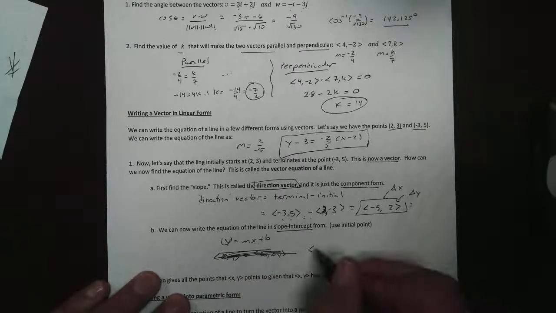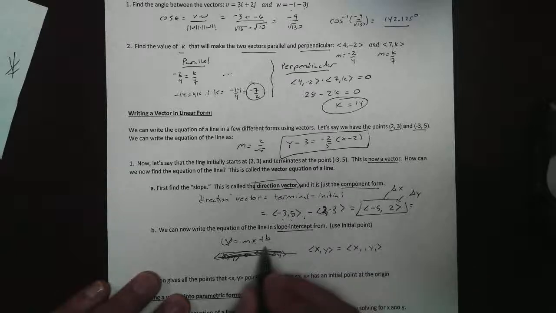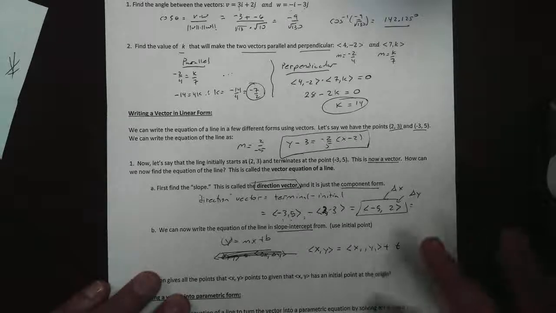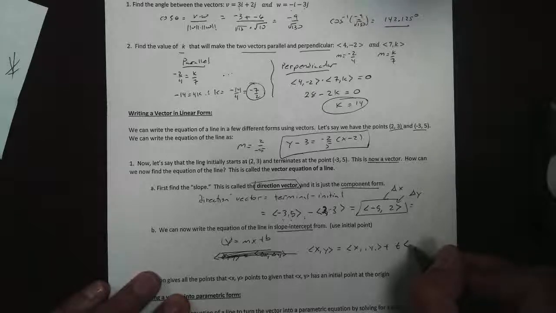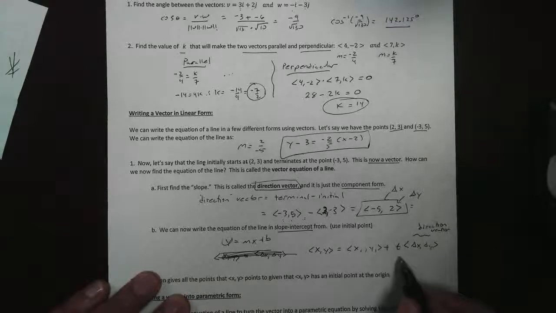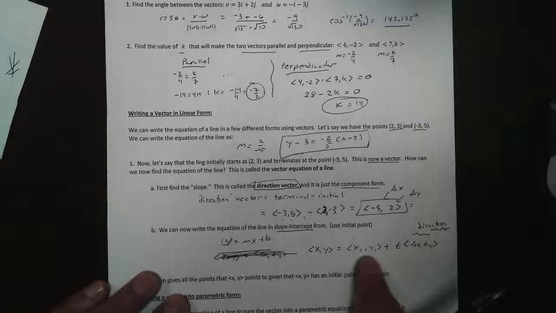Slope-intercept form for vectors is written in the form (x, y) equals (x1, y1), just like our b, our initial starting point. Where am I starting at? Plus t times delta x, delta y. Now t is like our time, where we're going to be, and this is our direction vector, like our slope. The t here basically represents our steps, kind of like when you did vectors or parametrics in pre-cal. Sometimes this is called the parametric form of a line as well.